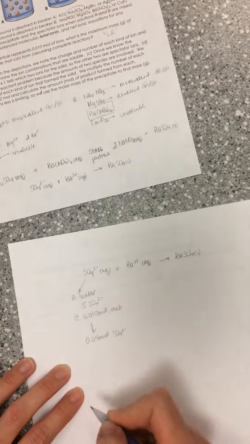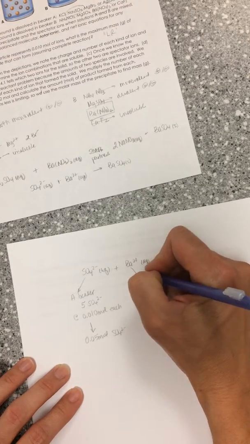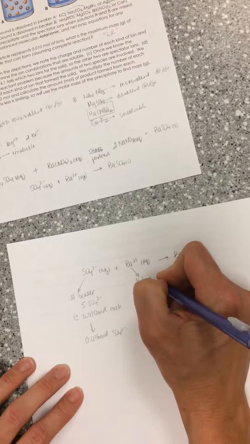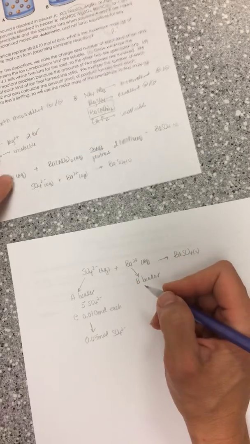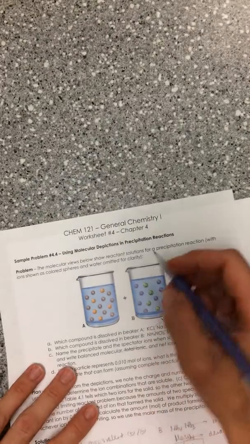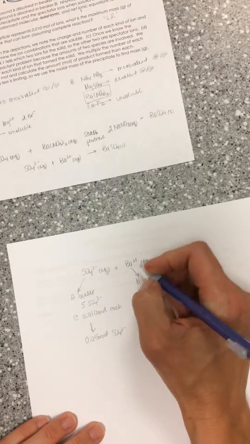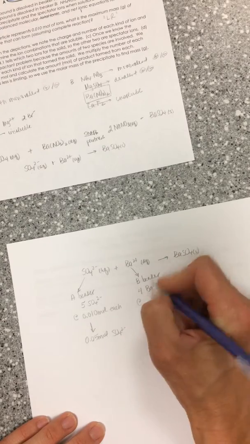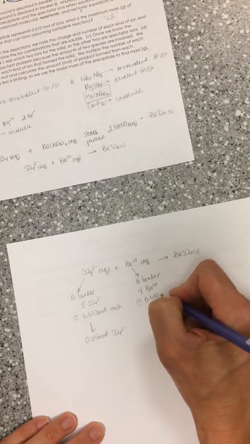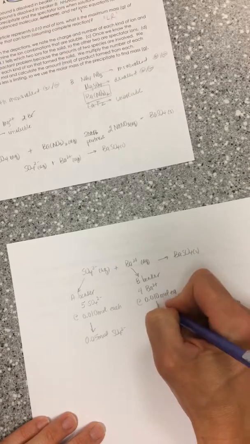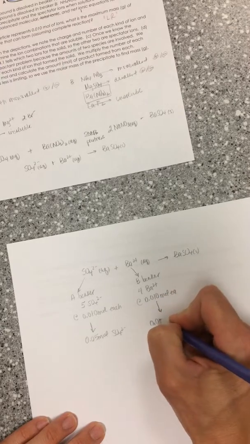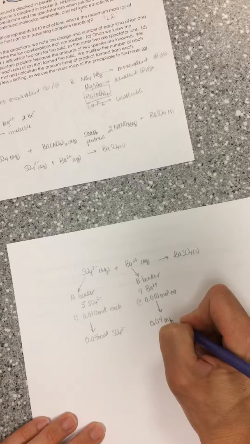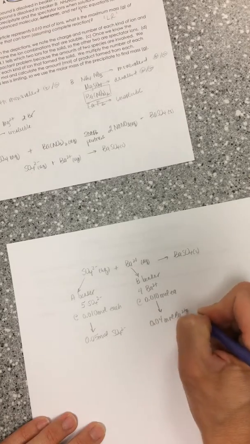moles of sulfate. I'm going to do the same treatment here. This is our B beaker. In our B beaker, we got to count divalent cations. 1, 2, 3, 4. So we've got 4 Ba2+. Again, at 0.010 moles each means that we've got 0.04 moles of Ba2+.